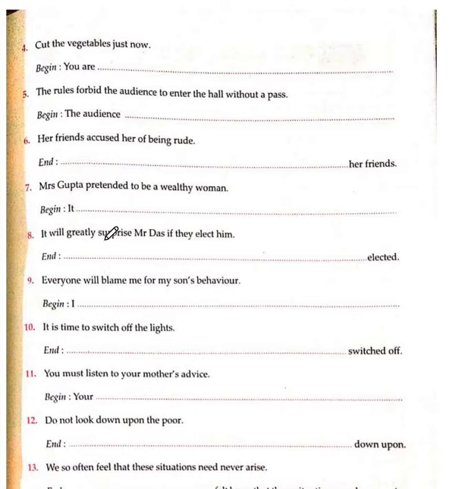Okay, it will greatly surprise Mr. Das if they elect him. So you can write it in this way. It will greatly surprise Mr. Das if he is elected.